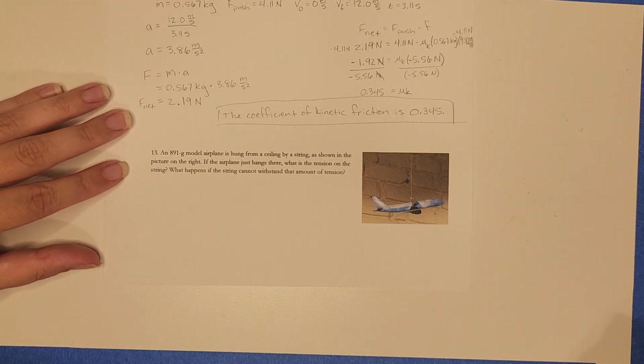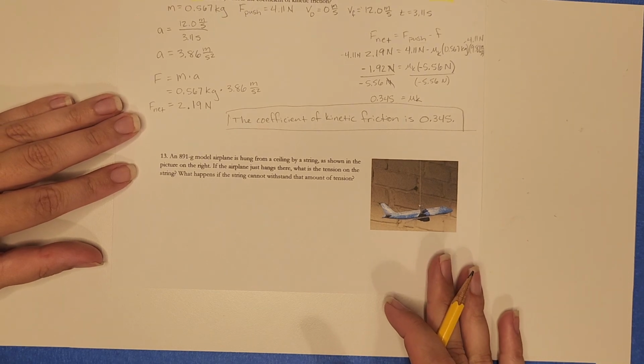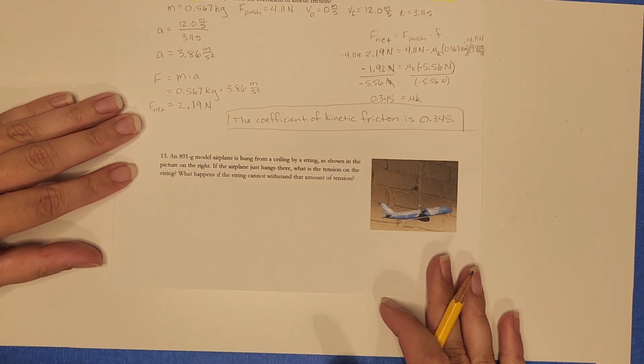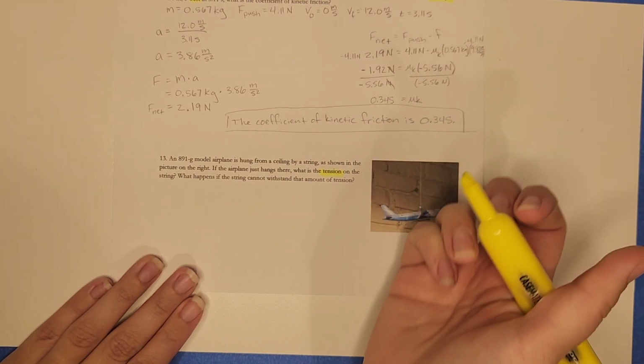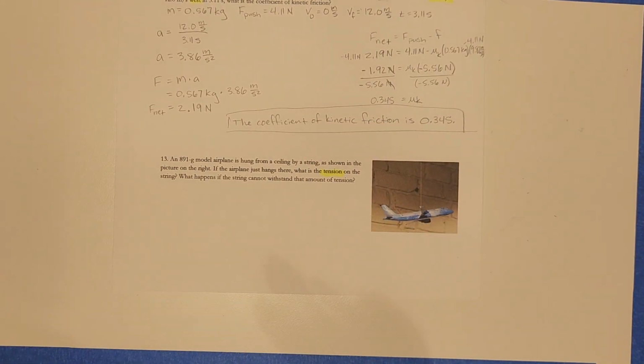Okay, so we are going to have some vector quantity going on here. Okay, tension is going to be one direction and gravity is going to be another, right?